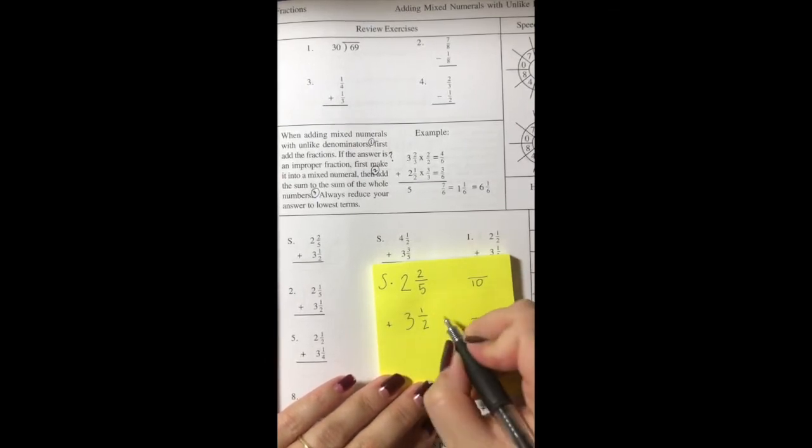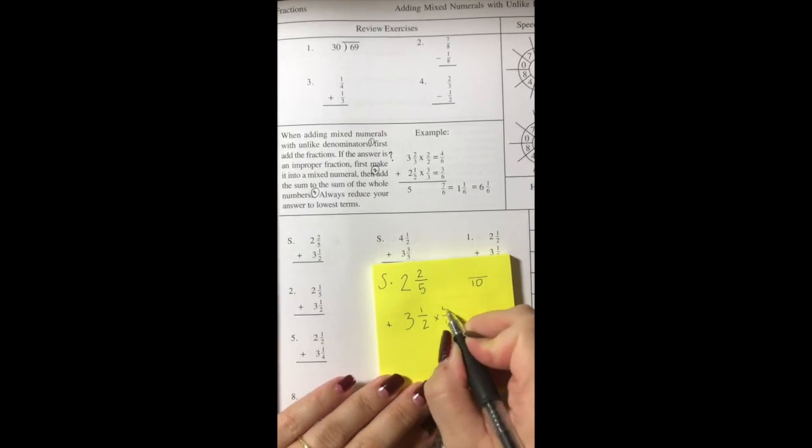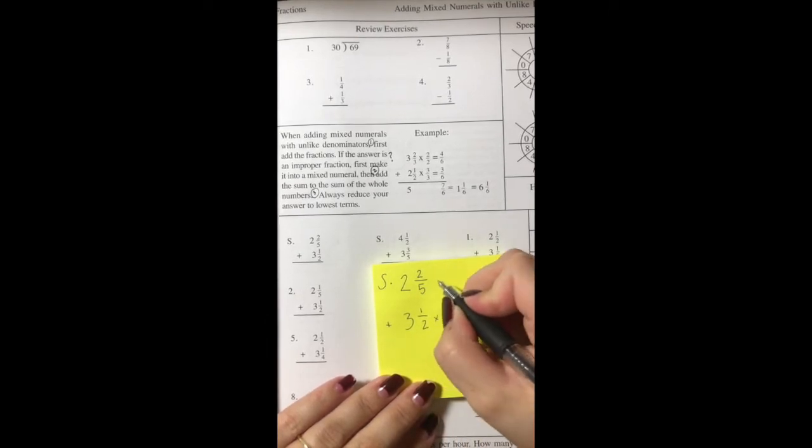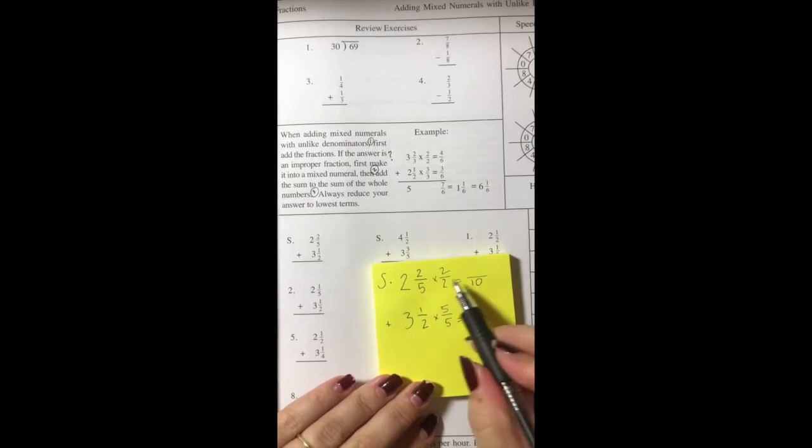And then we're going to make sure that we multiply. So we know that 2 times 5 gives us 10, so we're going to multiply 5 here. And we know that 5 times 2 over here gives us 10, so that's the number that we're going to multiply up here. So then we will add these as usual.